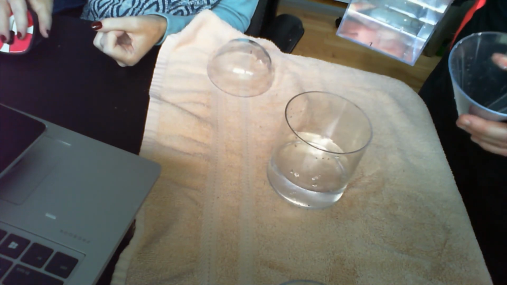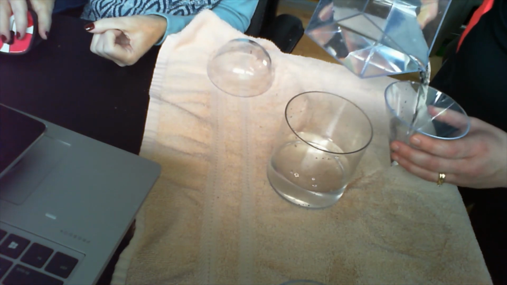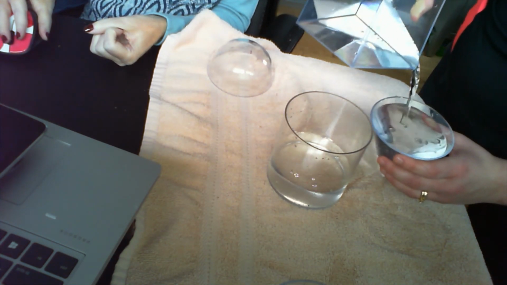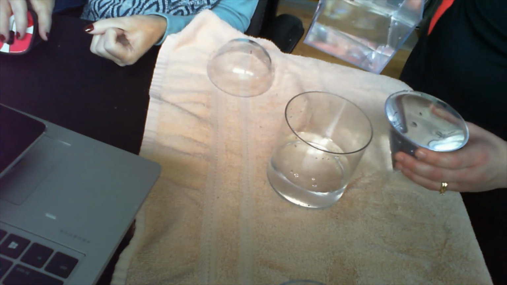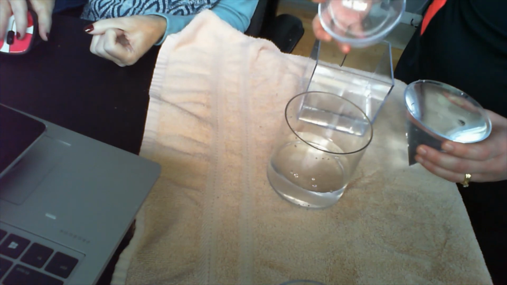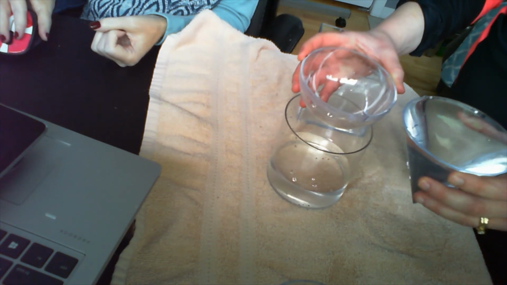Okay, now I want you to fill the cone with some water. Okay, now I want you to put down the cube. Pick up the sphere, and hold the sphere over the cylinder just for protection. And I want you to take the full cone and pour it into the sphere and see what happens.